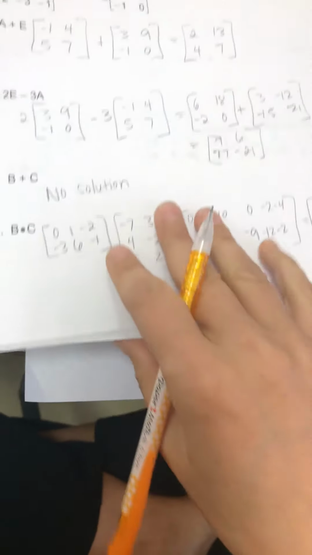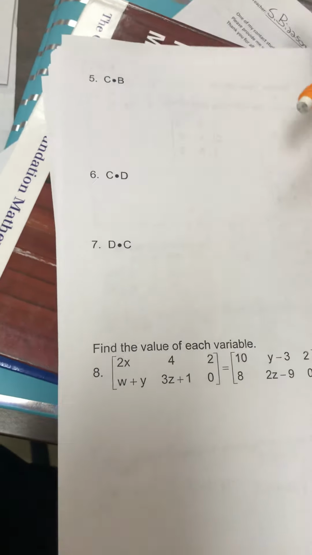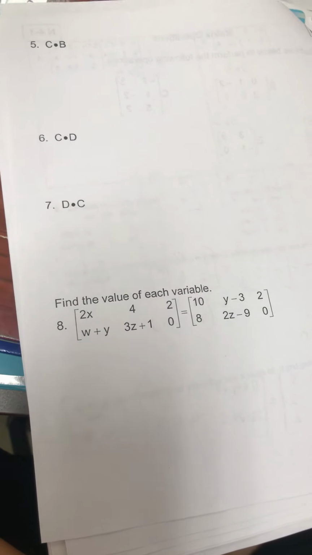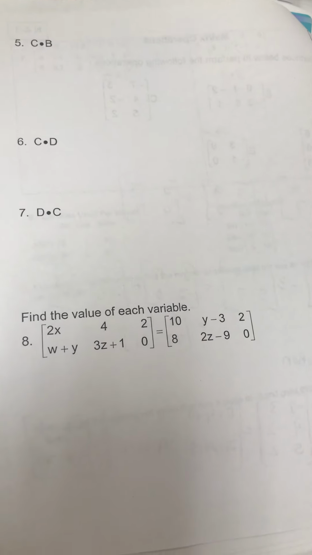All right. So easy enough. Let's flip it over. We're still doing the same thing. Now we're doing C times B, C times D, D times C. I'm not going to work all of these out because they all work the same way. This is stuff that we've learned in the notes over the last 2 days.